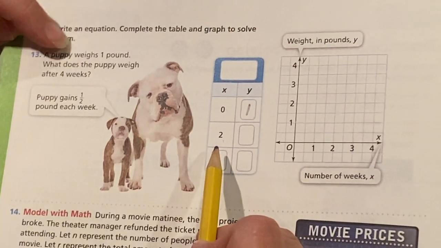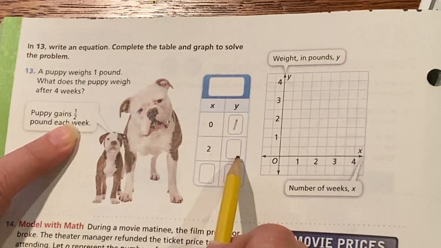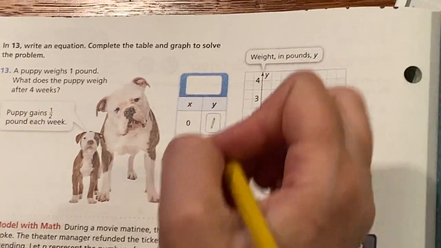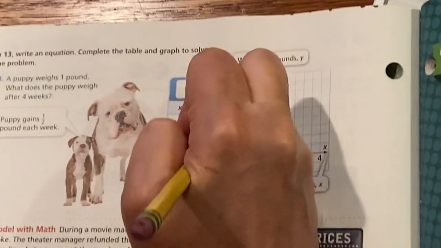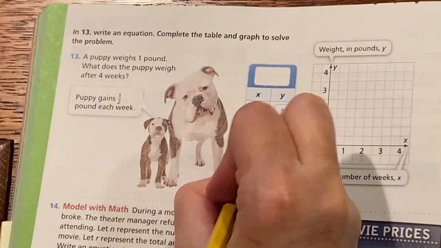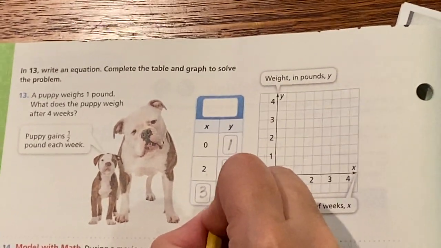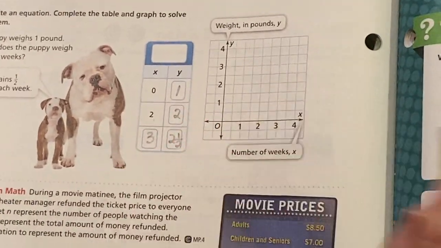And after 2 weeks, what will it weigh? If it gains 1/2 of a pound each week, then it's going to weigh 2 pounds. And then after 3 weeks, it's going to weigh 2 1/2 pounds.